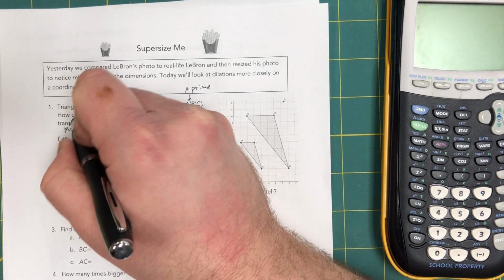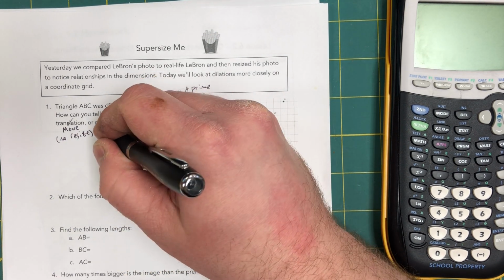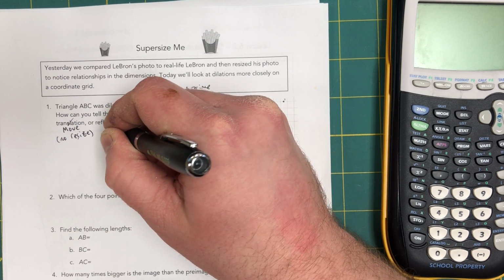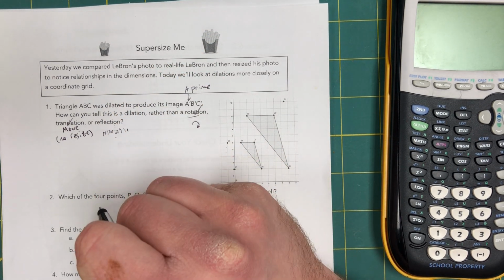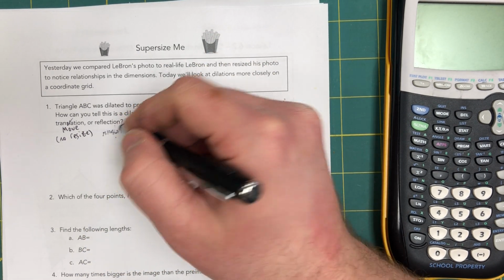So I can see that. And then reflection, this is like a mirror. I tried to write mirror backwards, my hand failed. But you know what a mirror does.